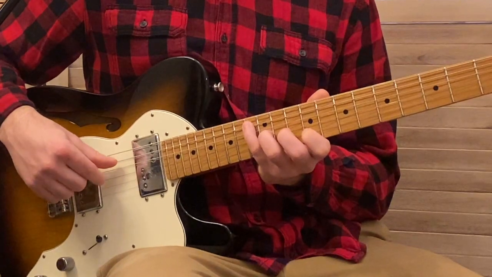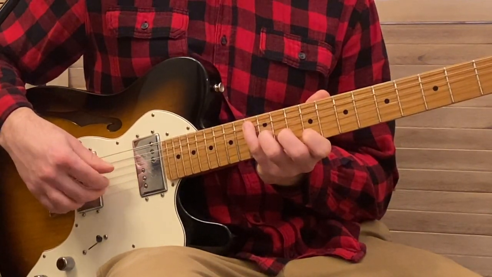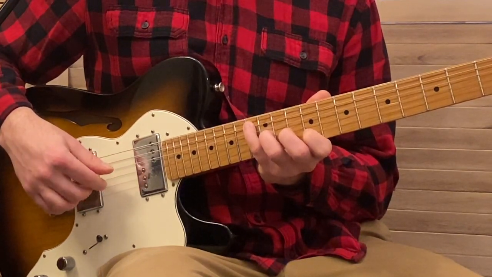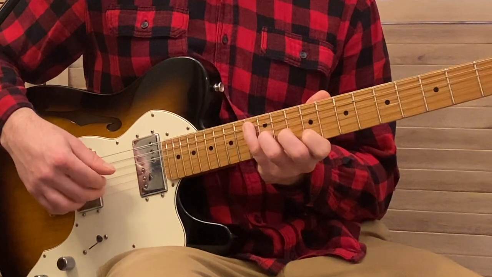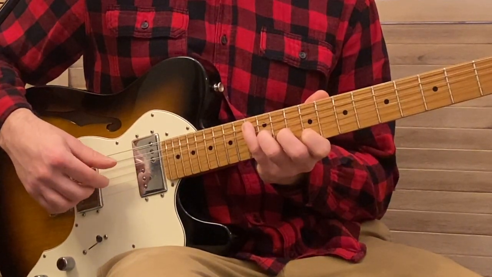I'm doing my thumb on the 5th string, and then my pointer plays the 3rd string, and I go like this. So after I play those 2 notes together, then my middle finger goes to the 2nd string, pointer to the 3rd string, middle to the 2nd. So that's the first pattern. And you just do that twice.